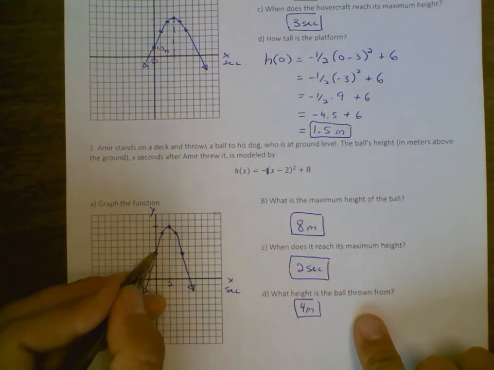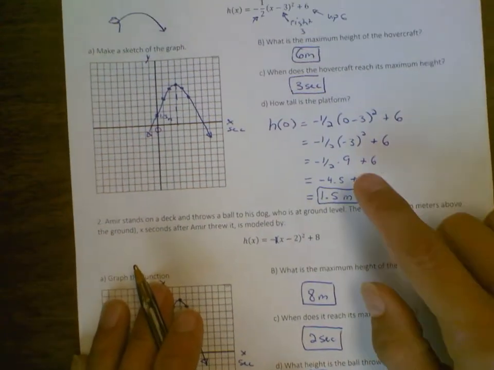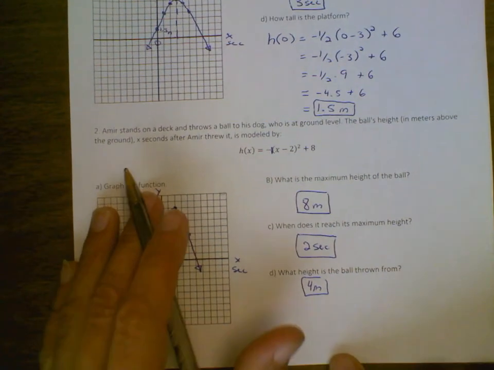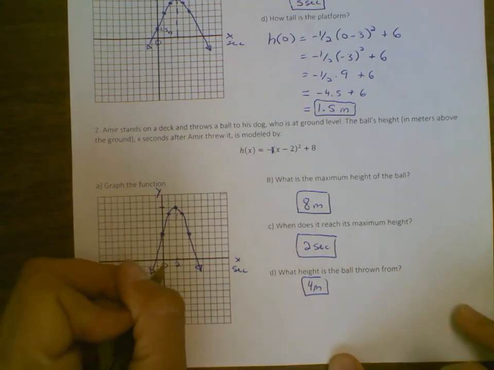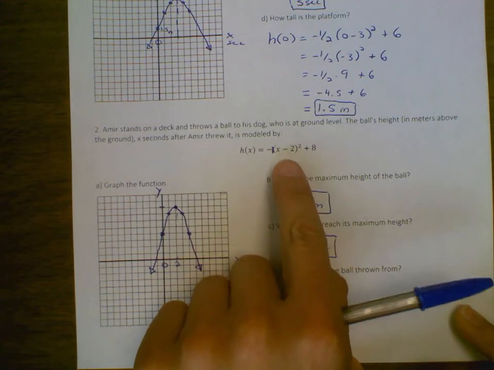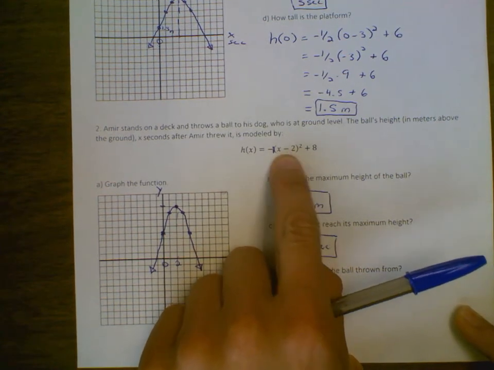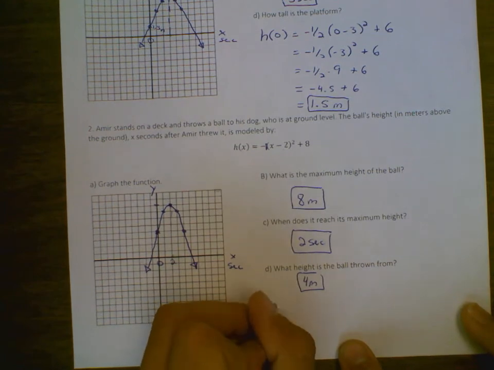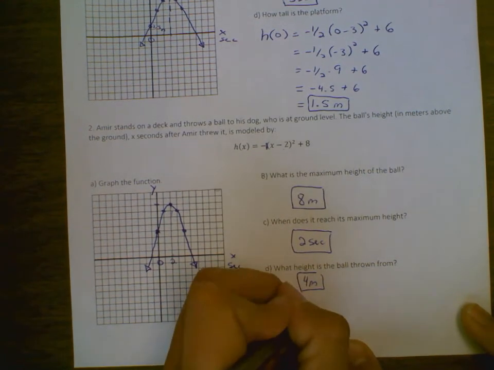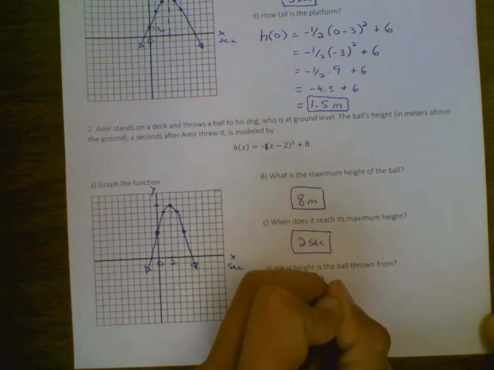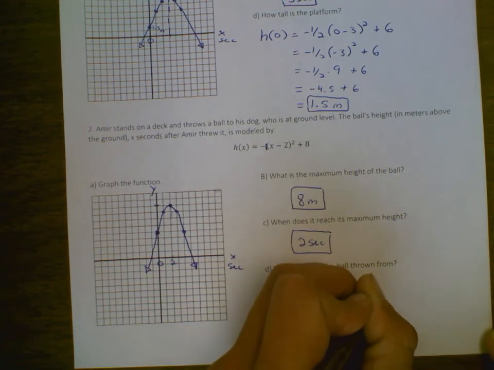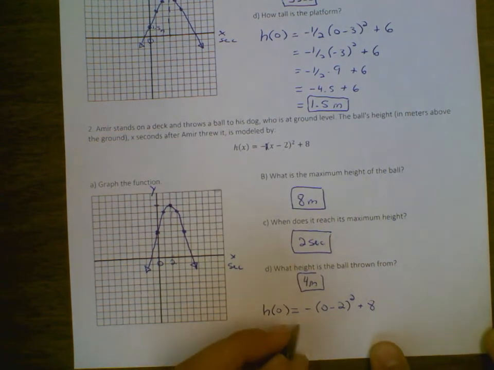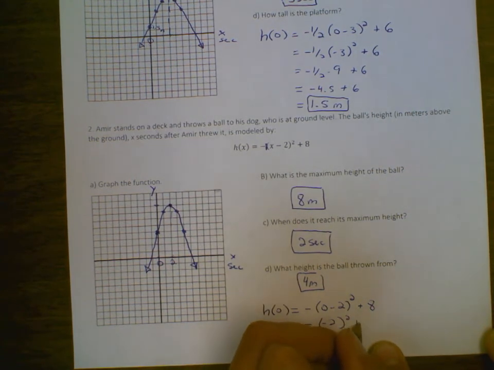But if we didn't have this point, just like in the first example, we know that this height occurs when x is 0, and we can simply plug 0 into our function. If I go the long way here, you would get h(0) = -(0 - 2)² + 8. Once again, we follow our order of operations. So 0 minus 2 is -2, squared, plus 8.